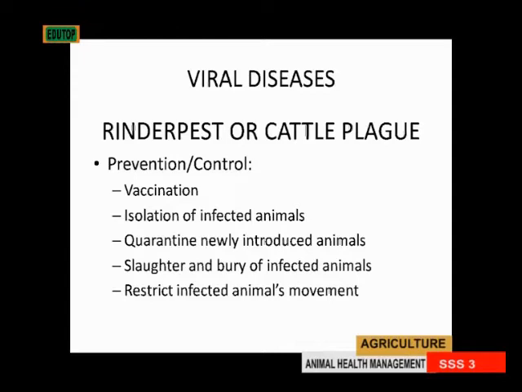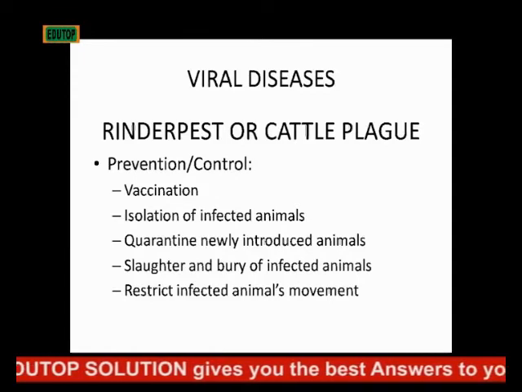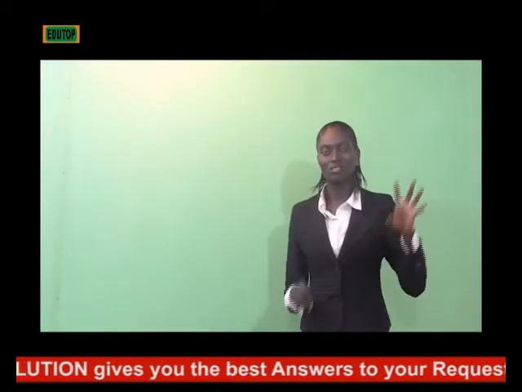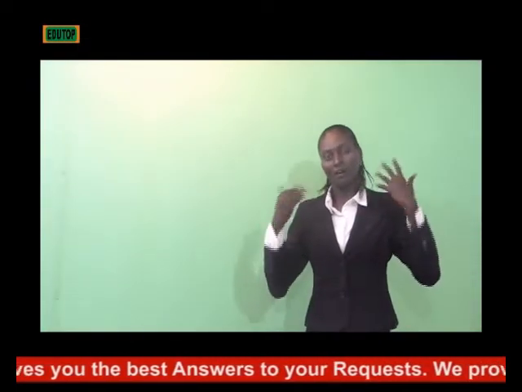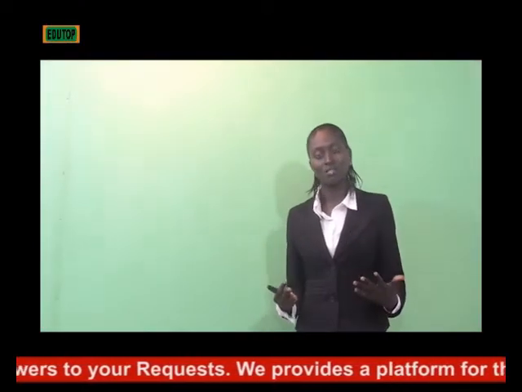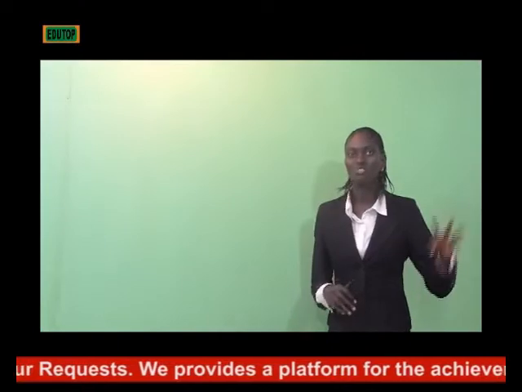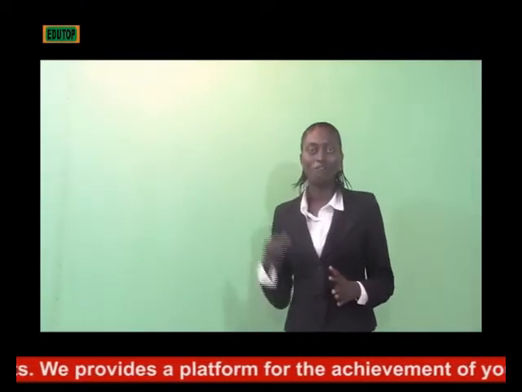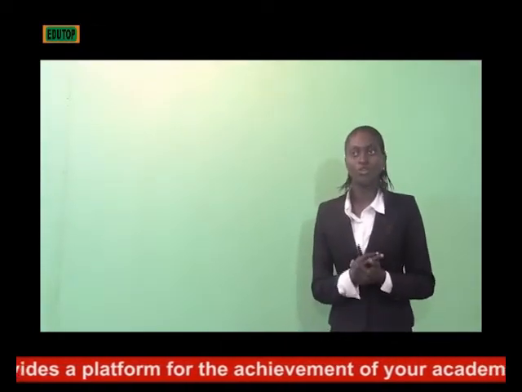Then the next is isolation of infected animals. Once you see that an animal is infected, it's just behaving funny, it's not performing its physiological activities very well, you just isolate it to check, so that it doesn't infect other animals before you know it.